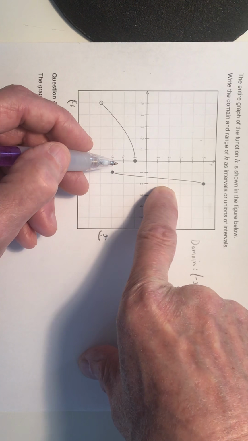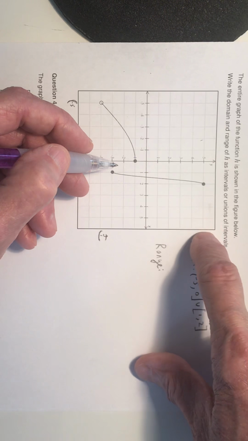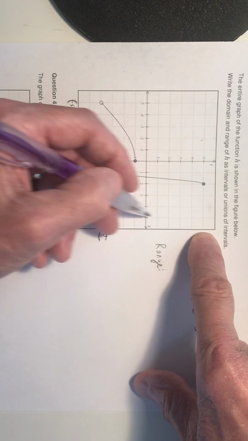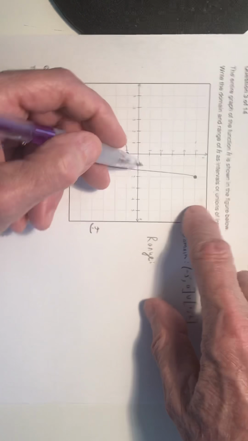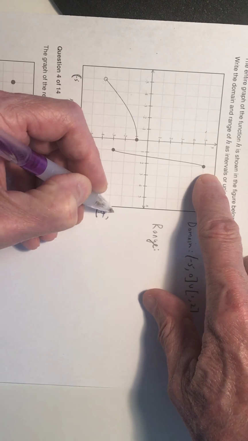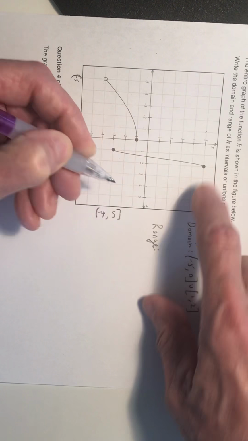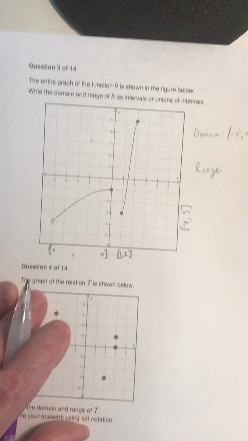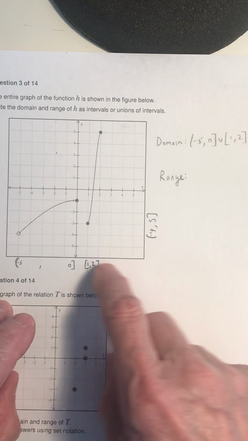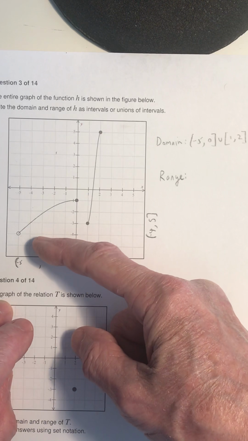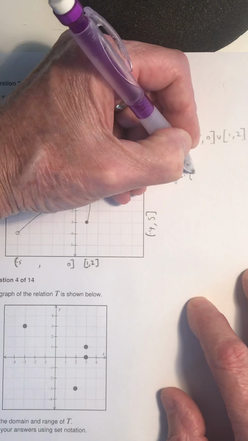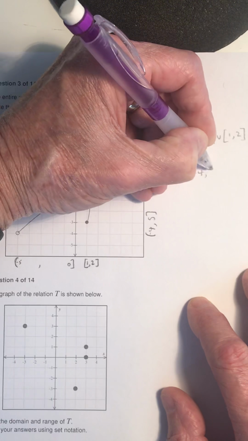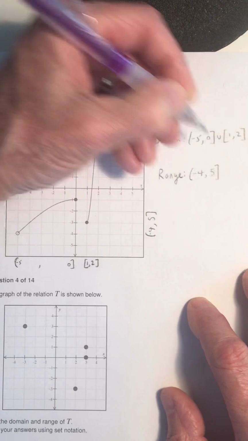Y values continue until we get to this one, the one furthest to the right, or if we put it back this way, the highest y value is exactly 5, and it's included. So the range here goes from lowest value -4 to highest value +5, and does not have any missing y values in between, no gap.